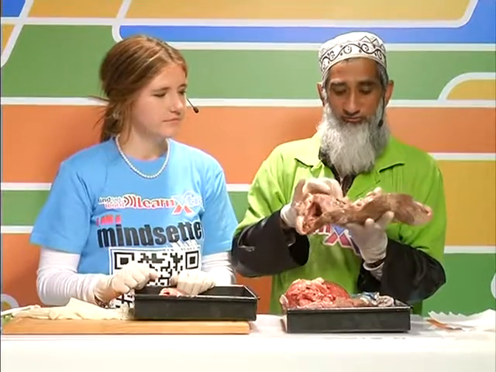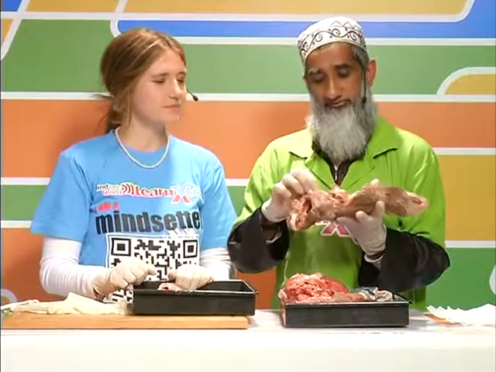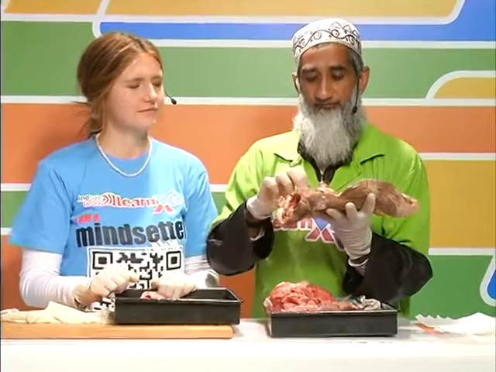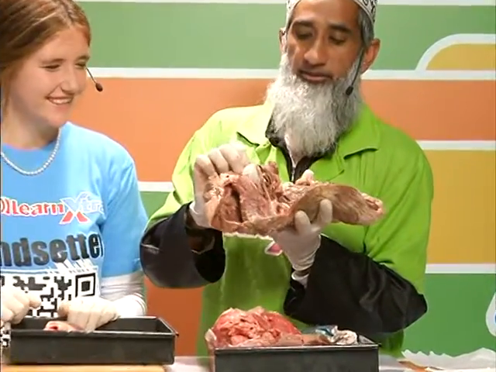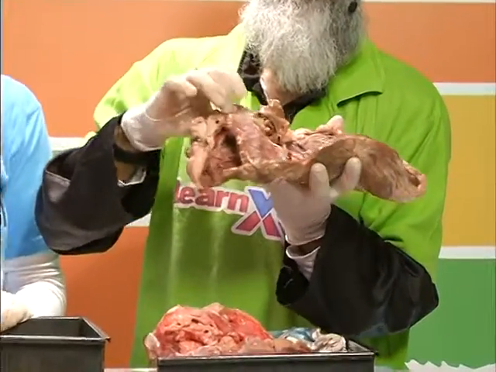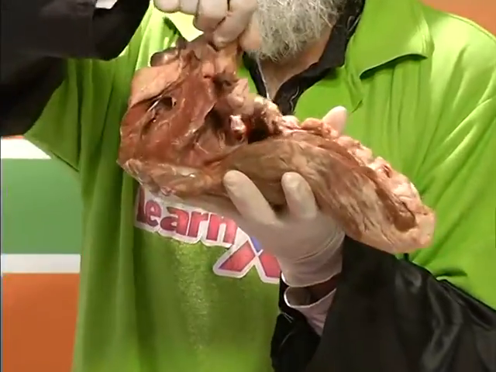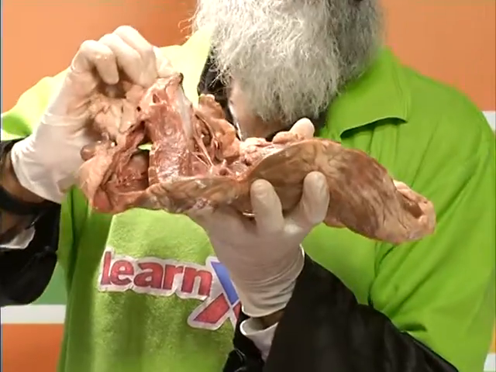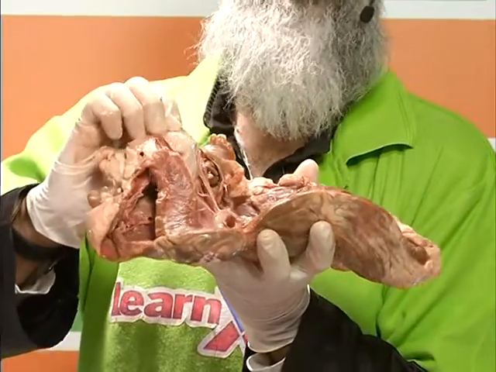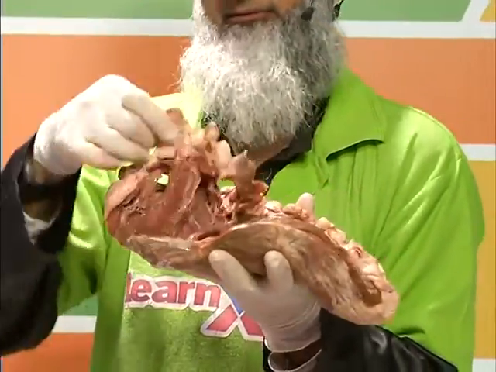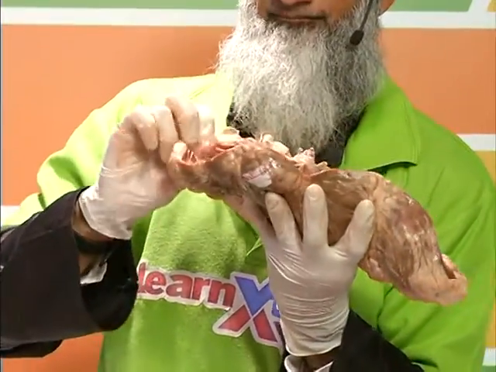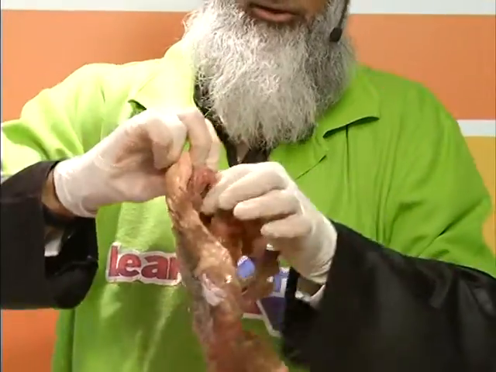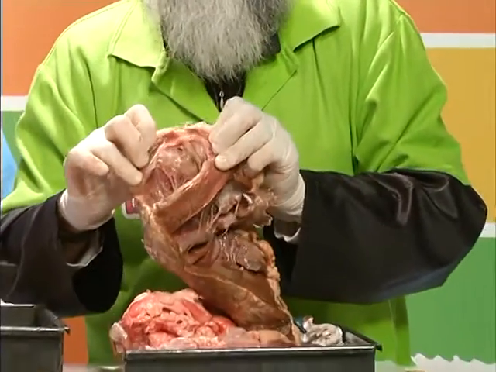Now, what's also interesting in this specimen, I keep making a mistake, is the clarity of the valves. Because that is on the left-hand side, that would be the bicuspid valve there. And on the right-hand side, I'm going to open that up nicely for you.